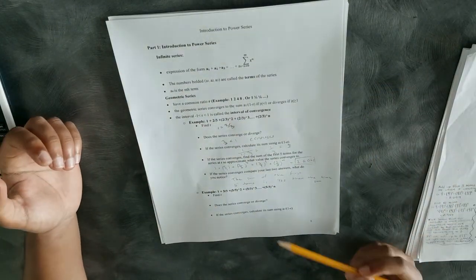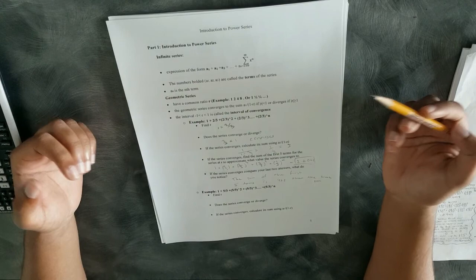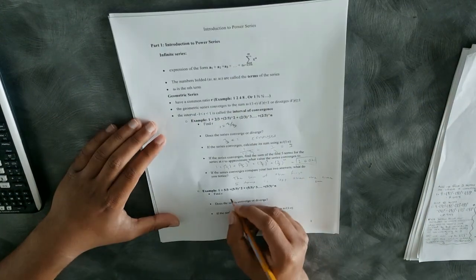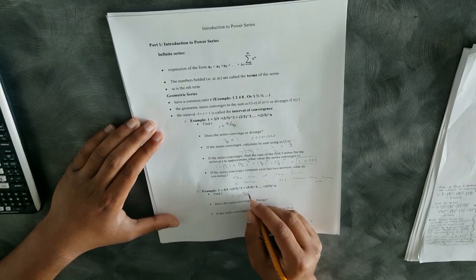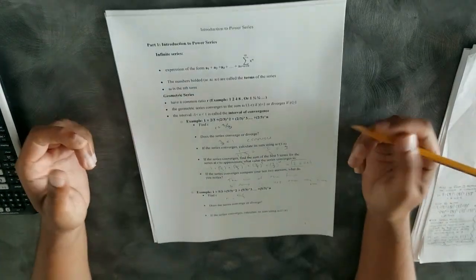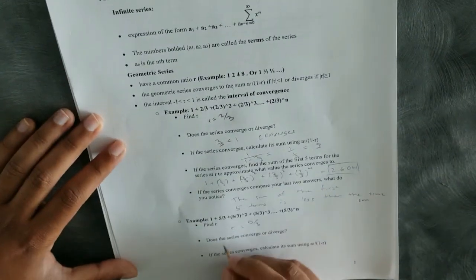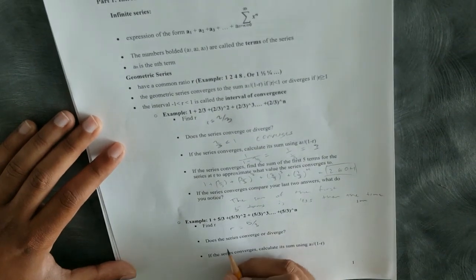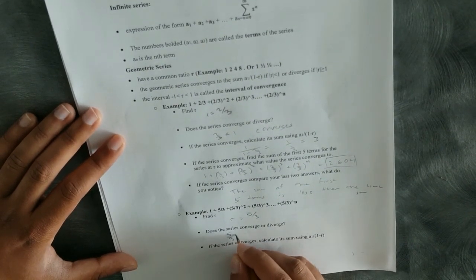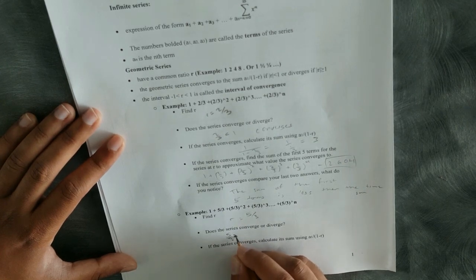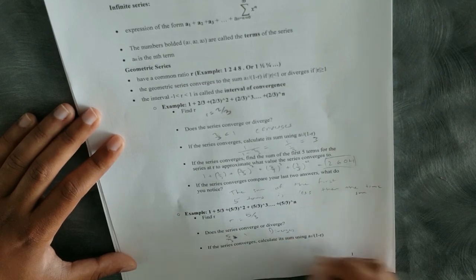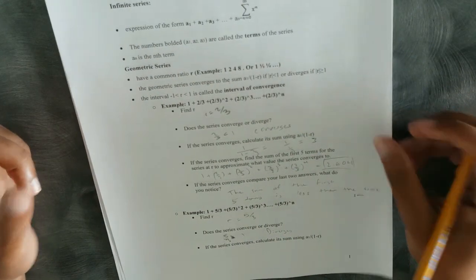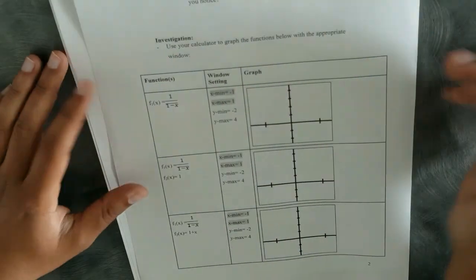Alright, next question. Find r of this infinite series. We're going to use the same process as before, and r would be 5 over 3, because that is the common ratio that it's being multiplied by every single time. Does the series converge or diverge? Since the absolute value of 5 over 3 is greater than 1, it would diverge. And if the series converges, which it doesn't, we don't need to answer that. Same thing here.